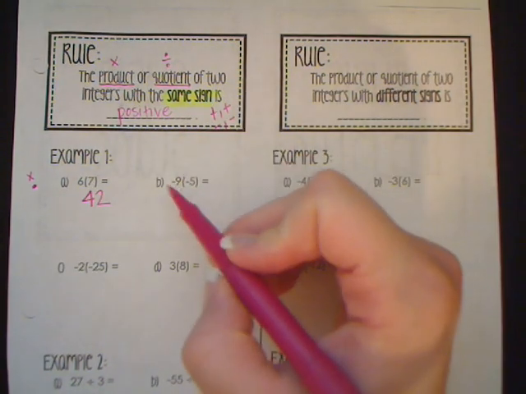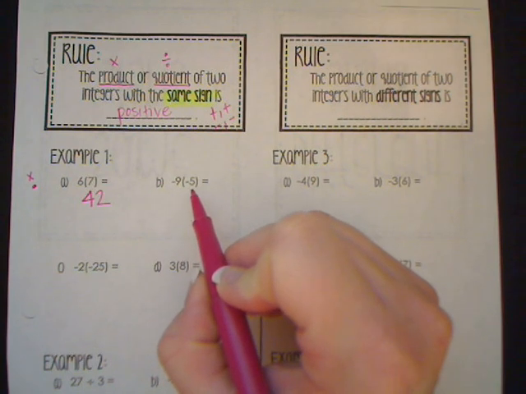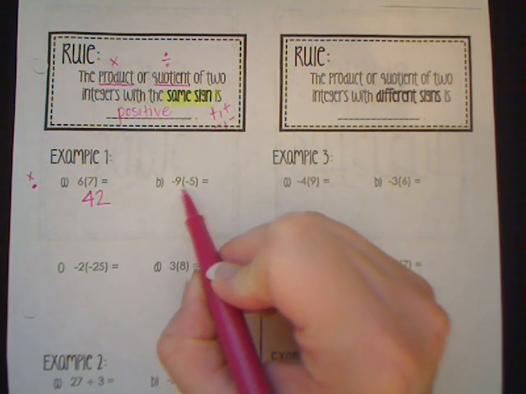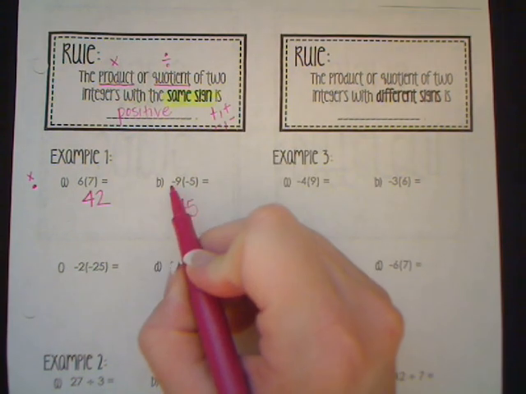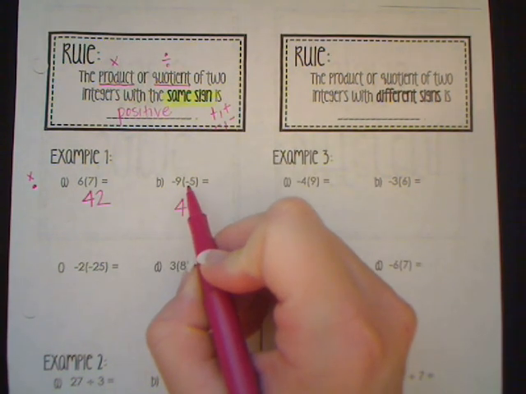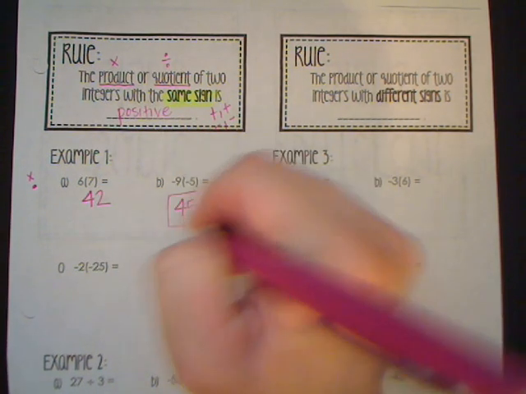Okay, now let's look at B. I have a negative 9 times a negative 5. Well, I know 9 times 5 is 45. And these both have the same sign, a negative times a negative. They have the same sign, so it's going to be positive. So this is positive 45.